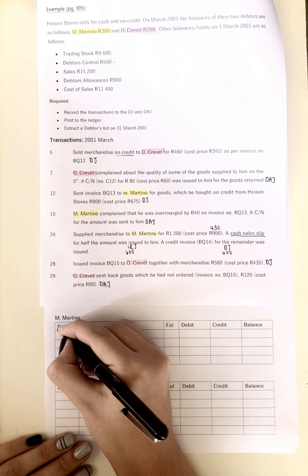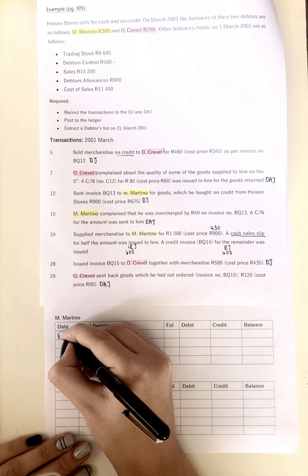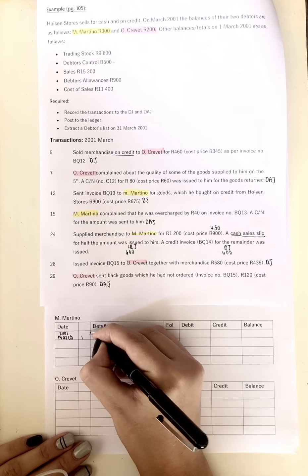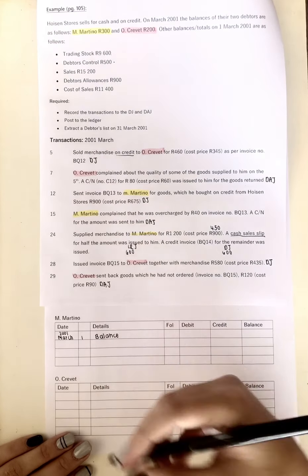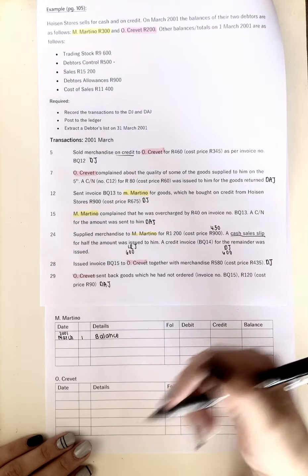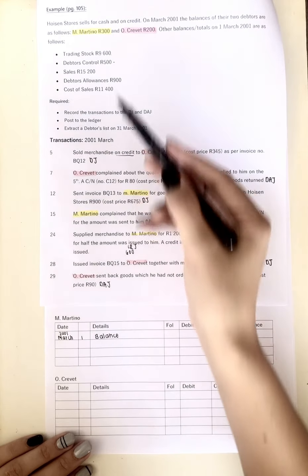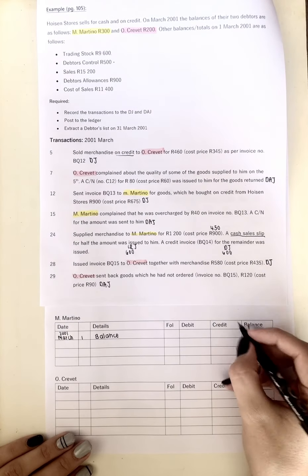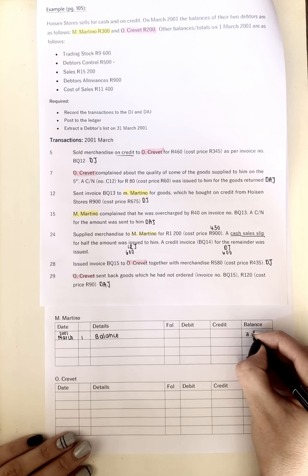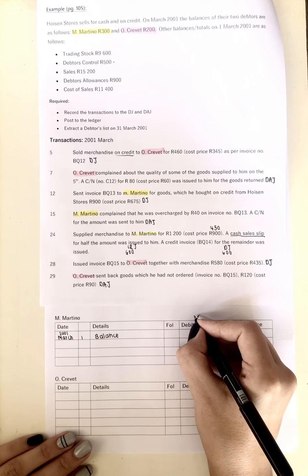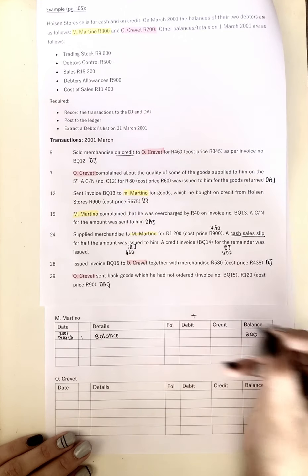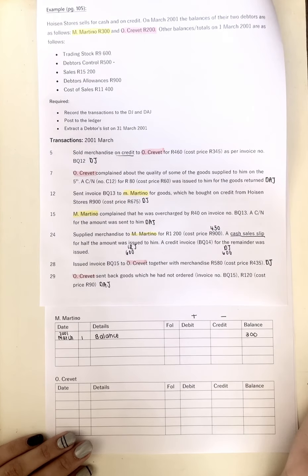So 2001 March the 1st, his balance from the previous month, because obviously if he's paying back that amount, then we have to decrease it. If he's increasing that amount, he still owes us that 300 Rand, so we still have to put that balance in. Okay, take note that this is debtors control. It's a debtor, so it increases on the debit, decreases on the credit.